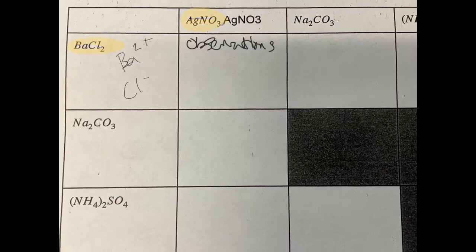and Cl-. So when they have the possibility of trading partners, negative is going to pair up with positive and you have to balance out their charges. So it's +1 for silver, -1 for chlorine, so they could come together as AgCl. On the other side, barium could pair up with nitrate.